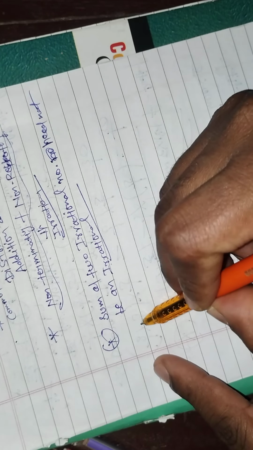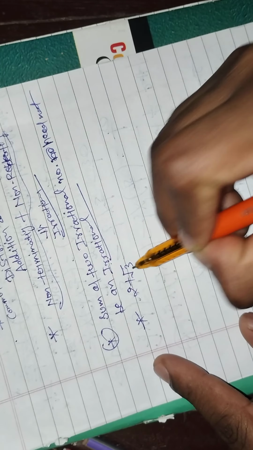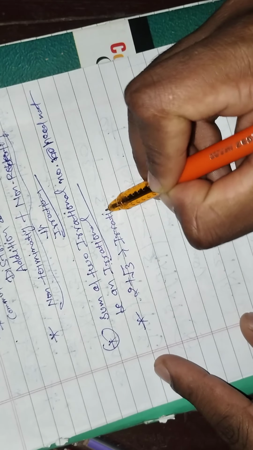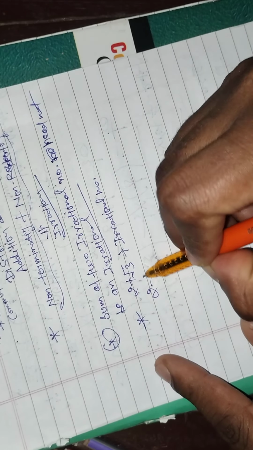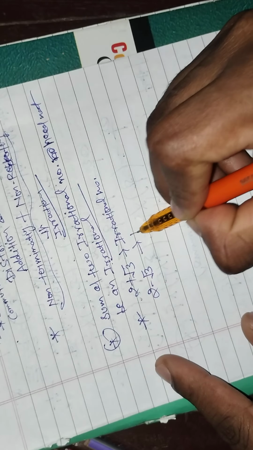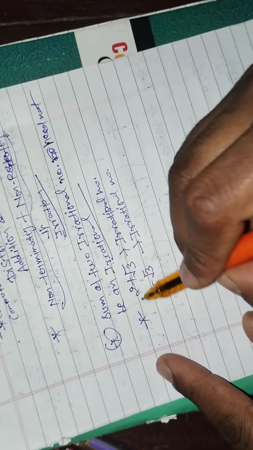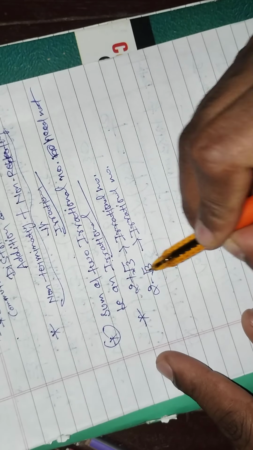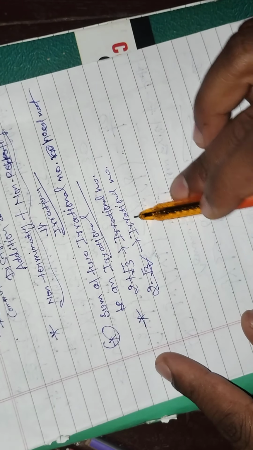Suppose I take 2 plus under root 3, this is an irrational number, and I am adding 2 minus under root 3, which is also an irrational number. Why? Because in 2 plus under root 3 there is under root 3 present, and in 2 minus under root 3 also there is under root 3 present.